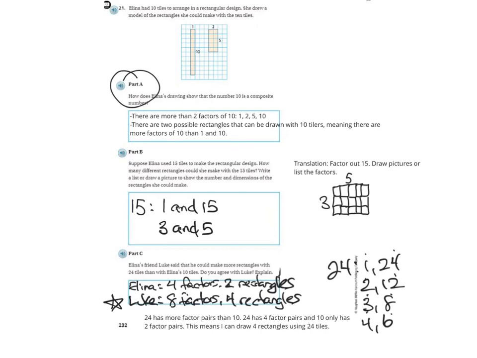I mean, that's a really detailed explanation. If you just stopped at 24 has 4 factor pairs and 10 only has 2 factor pairs, I'd be fine with that. But if you want to go that extra mile and push yourself, then throw it out. That just means you're making that connection that if I have a factor pair, this is 1 rectangle. And that's 1 rectangle. And that's 1 rectangle. And that's 1 rectangle. And then add them all together and I have 4 rectangles.